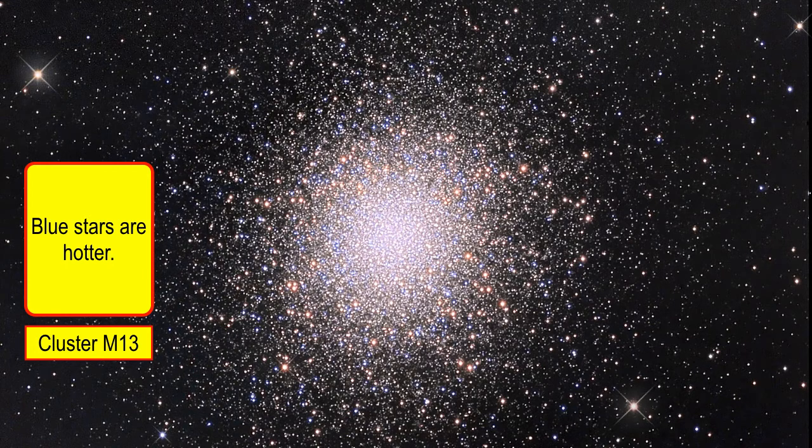Anyway, blue stars are going to be hotter. You can see some red stuff in here too. There are some reddish stars in there. All right, and on YouTube this will look even better, although this display is pretty nice. That's got a lot more blue.